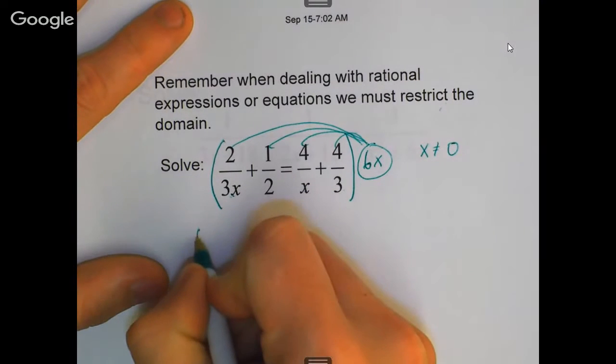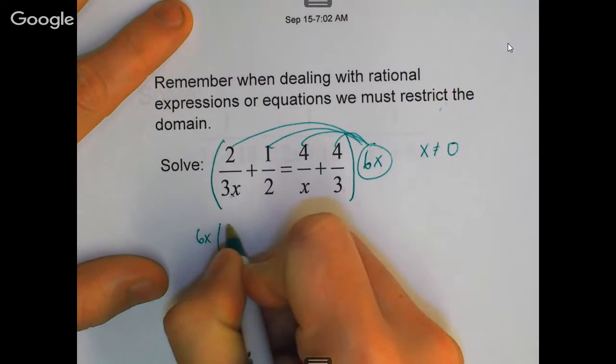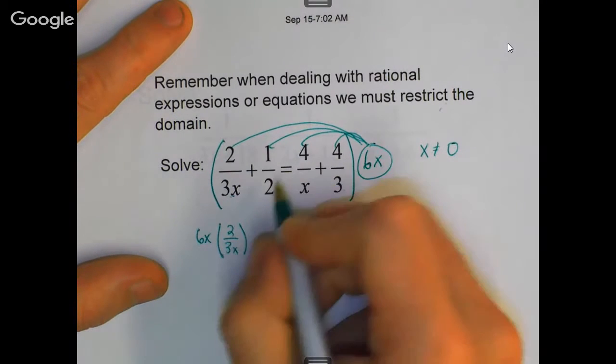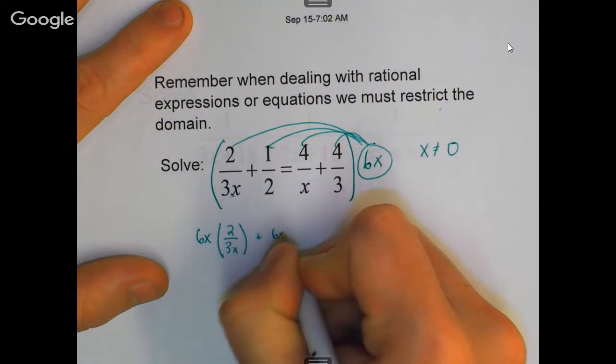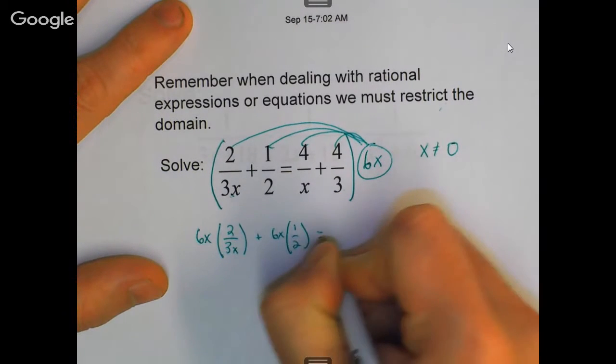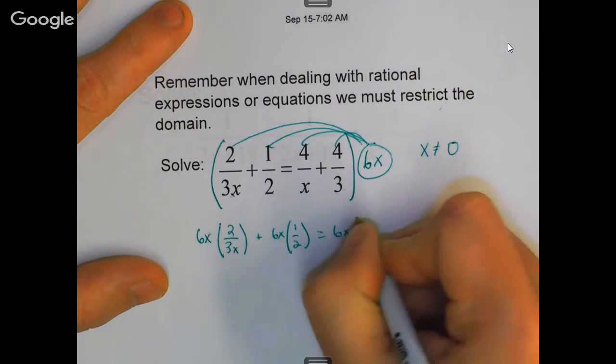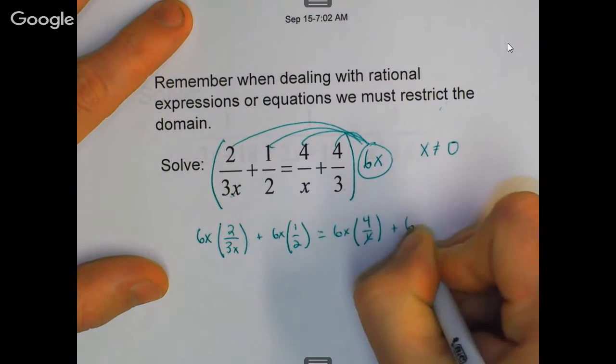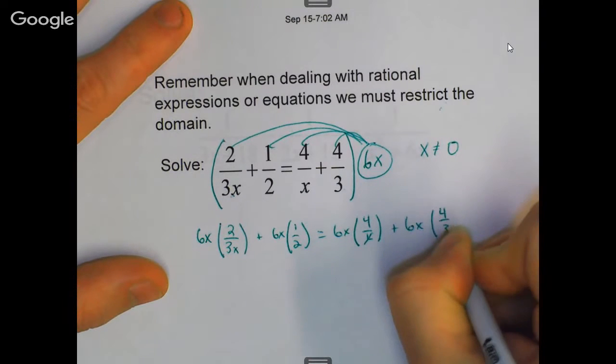So I have 6x times 2 over 3x plus 6x times a half equals 6x times 4 over x plus 6x times 4/3.